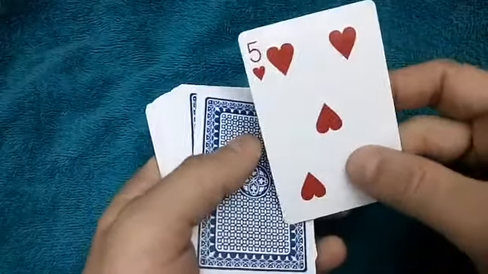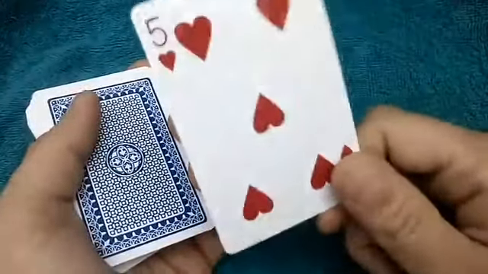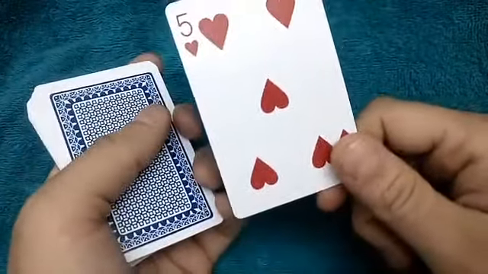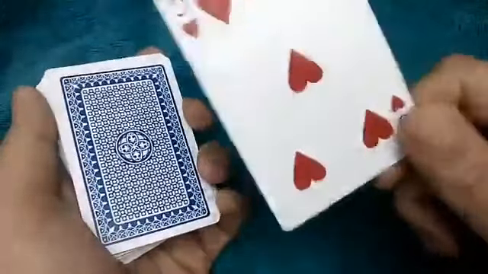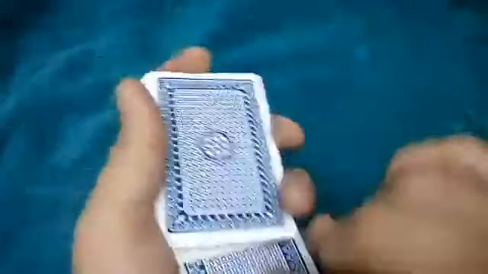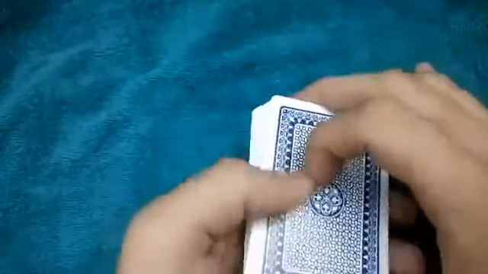So drawing a 5 among 52 cards, there are a total of 4 fives, so the probability will remain 4 over 52. And drawing a black card: how many black cards are there? There are 26 black cards to draw.